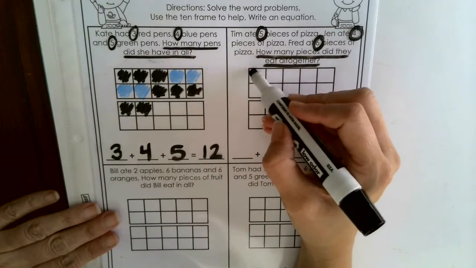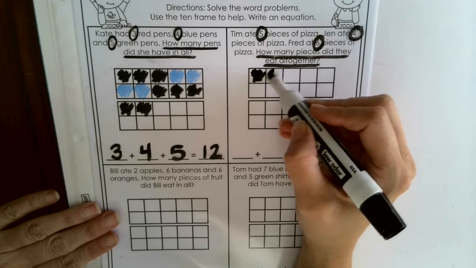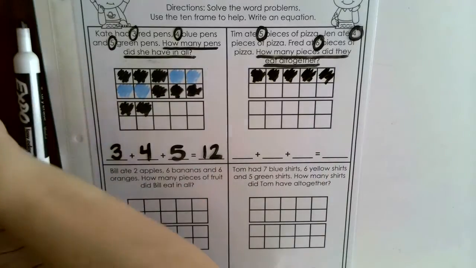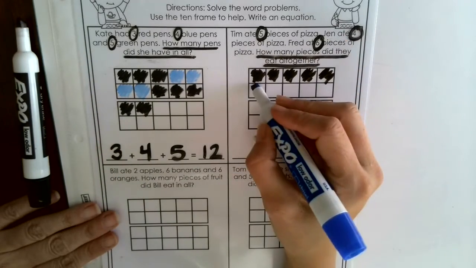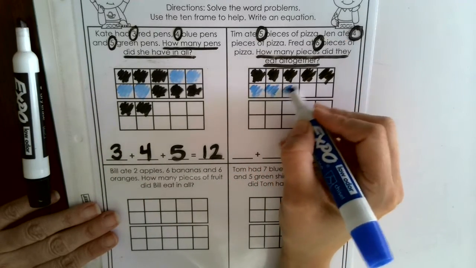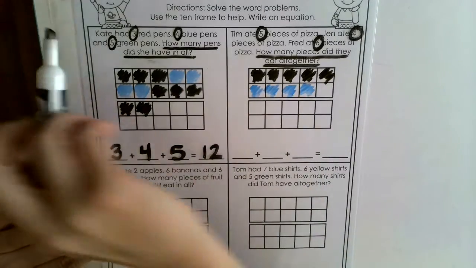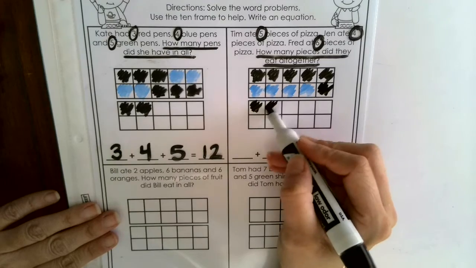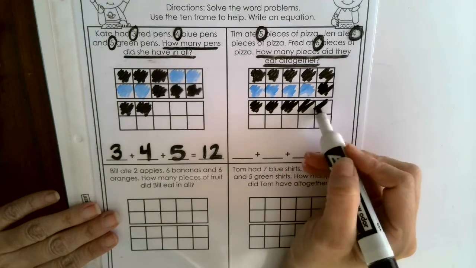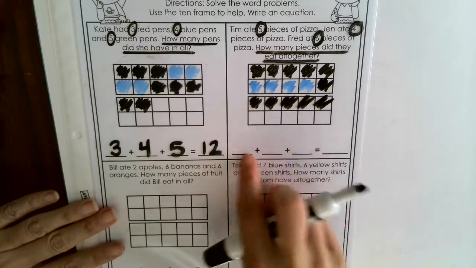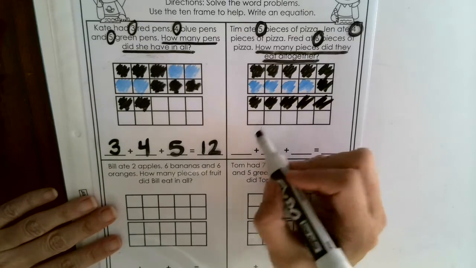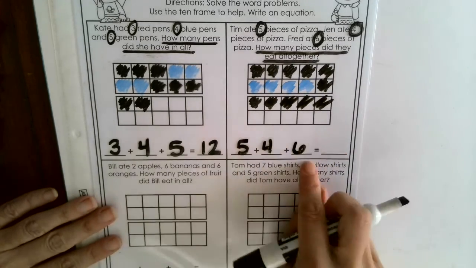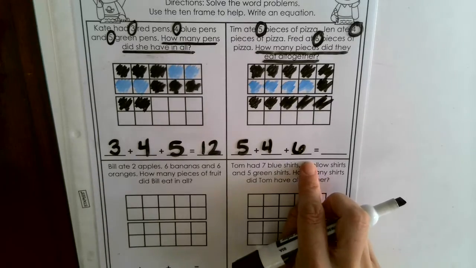So I'll color in the 5 from Tim. 1, 2, 3, 4, 5. Jen had 4. And Fred ate 6. Okay. We have to complete our addition sentence. 5 plus 4 plus 6 is what we are trying to figure out.